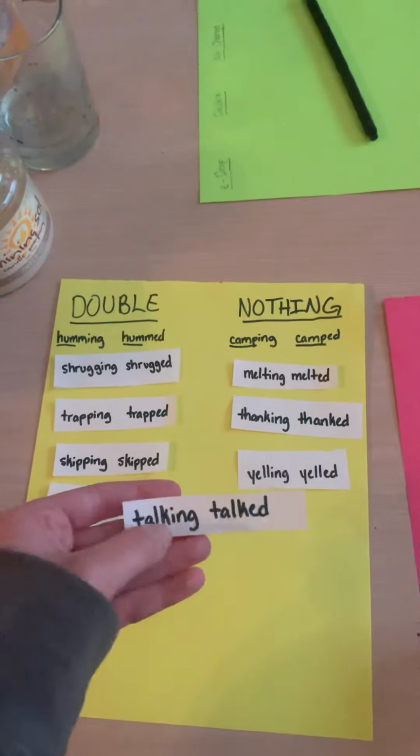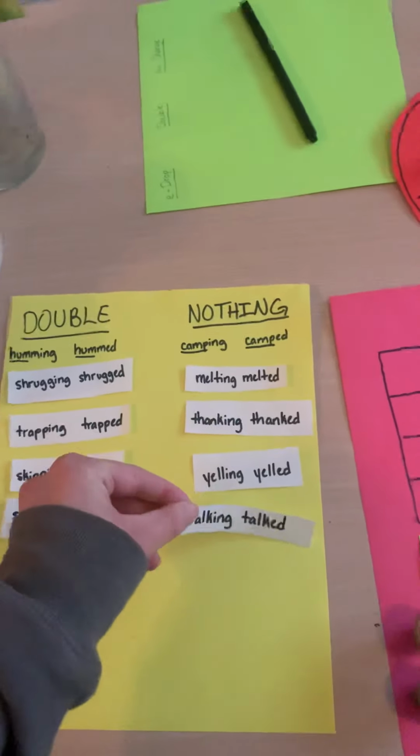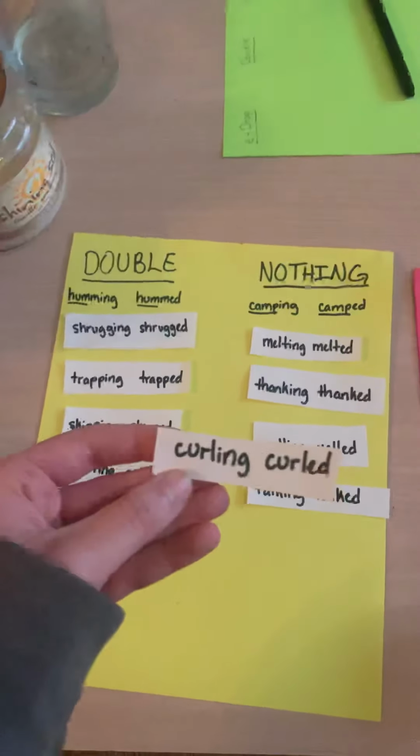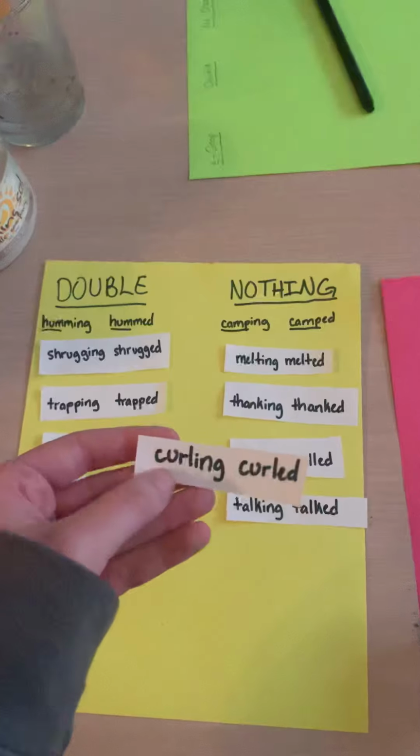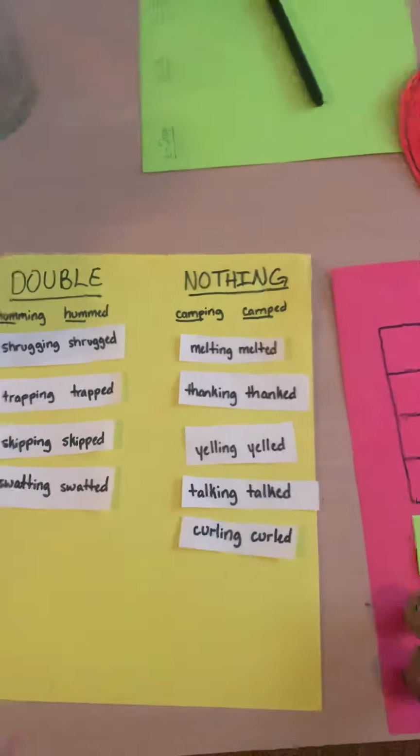Next up, we have talking and talked. So the word talk is our base word. There's no doubling there. We're just adding the ing and ed to the end of that, so that's going under nothing. And then finally, we have curling and curled. Our base word is curl, no doubling there, so that goes under nothing.